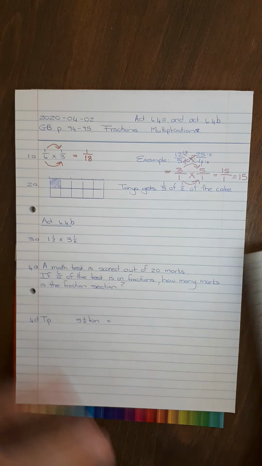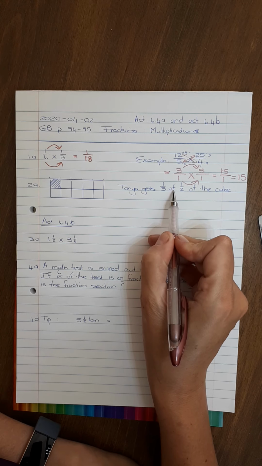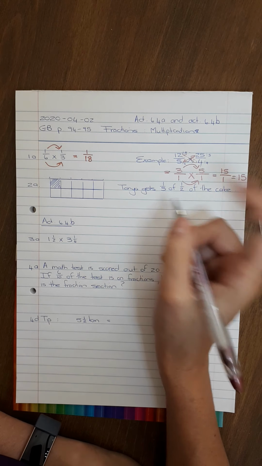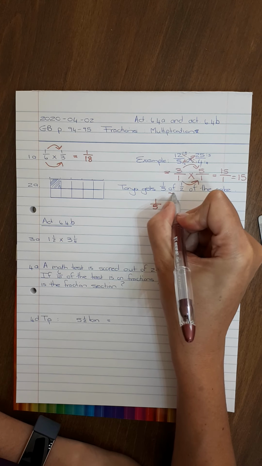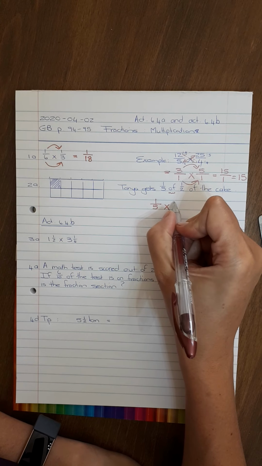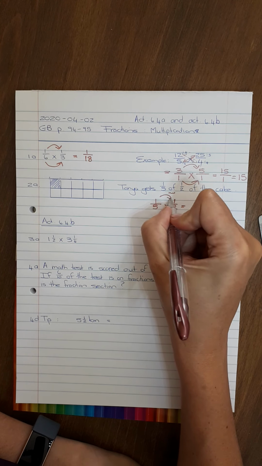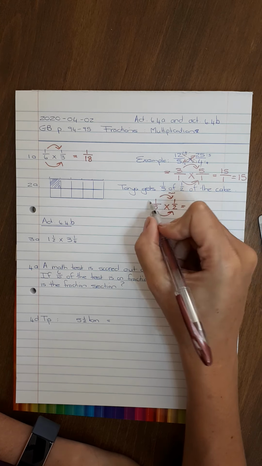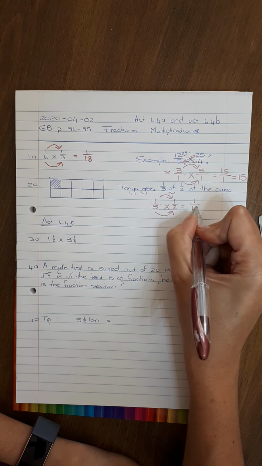Okay, now let's work it out. Tanya gets 1/5 of a half. This is how I do it. I write it down. 1/5, instead of the word of, I use a multiplication sign, 1 on 2. And now I just say top times top, bottom times bottom. 1 times 1, 1. 5 times 2, 10.